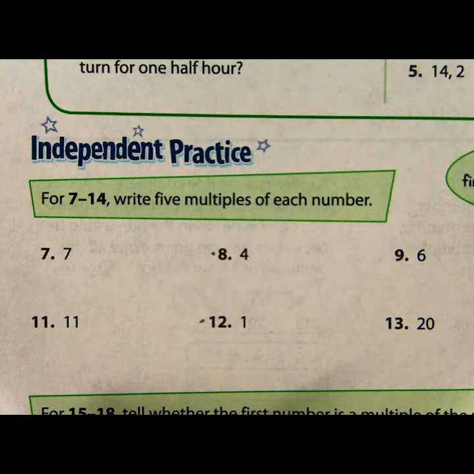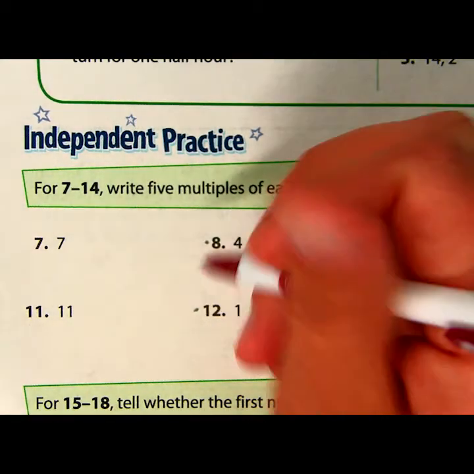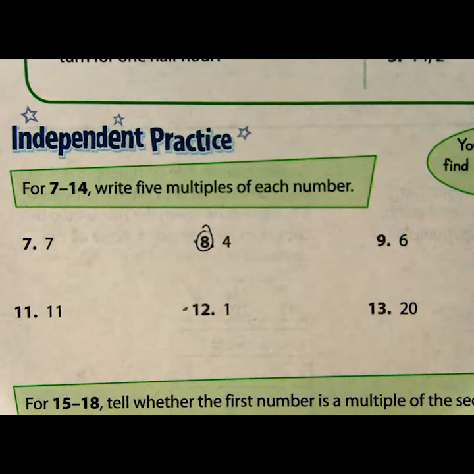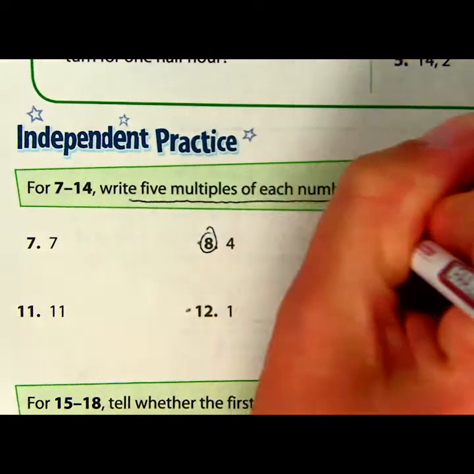Okay, boys and girls, so today you watched a video of Mrs. Connor, and she was explaining what multiples are. She was talking about how we were leaving factors, and now we're getting into multiples. So now that you know what a multiple is, basically we understand that we're skip counting. We're looking now at question number 8. The directions are to write 5 multiples of each number.